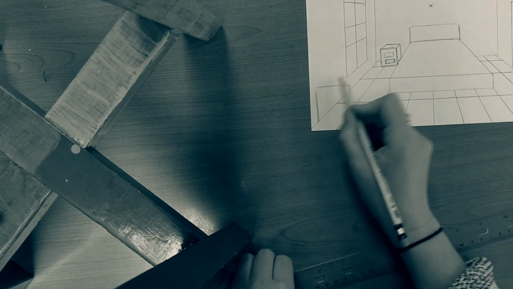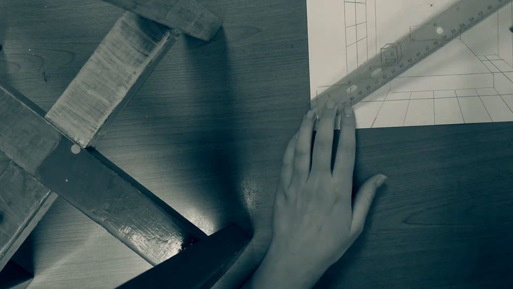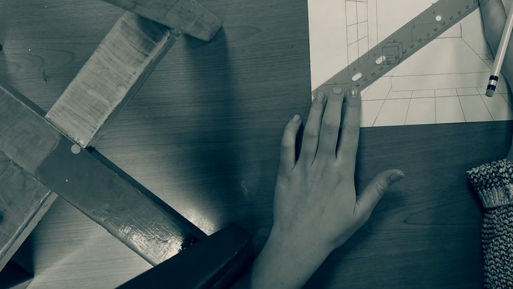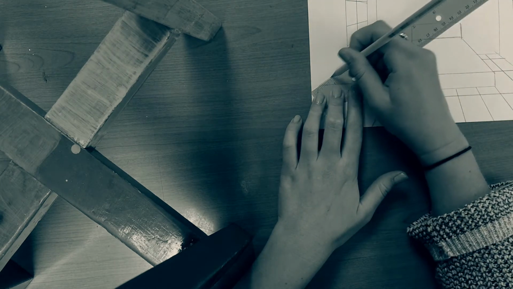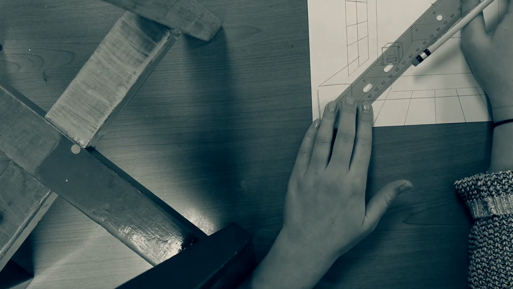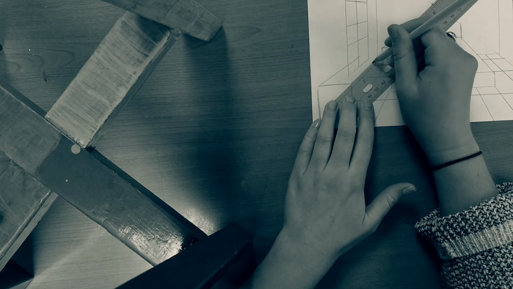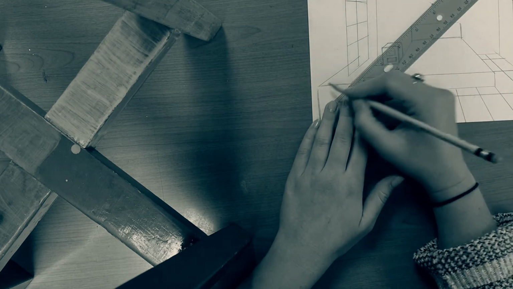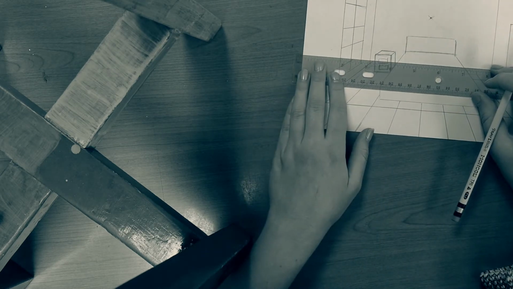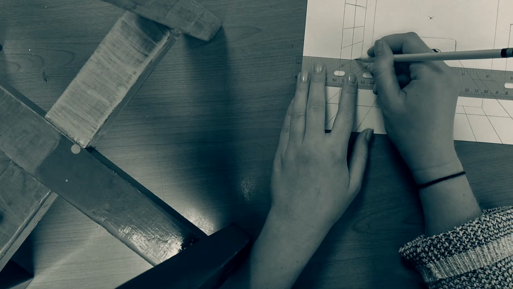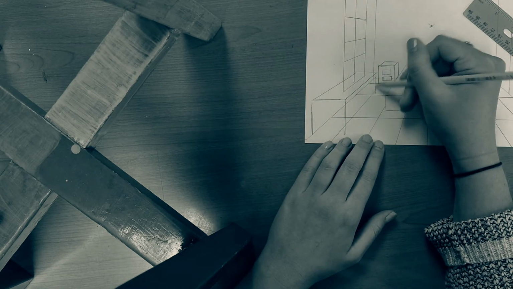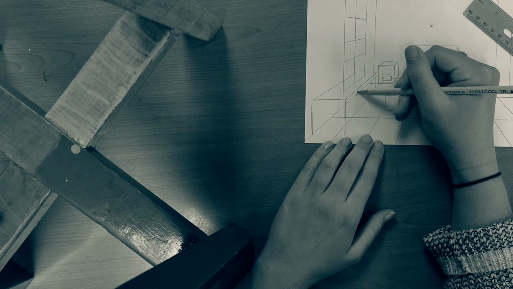But to get the rest of my desk, I need to line up these corners with the dot and draw back as far as I want to go with my desk. This line needs to be parallel with this line, so I'm going to draw the line right here. Then you just add your legs.